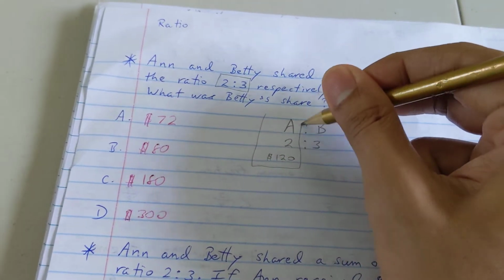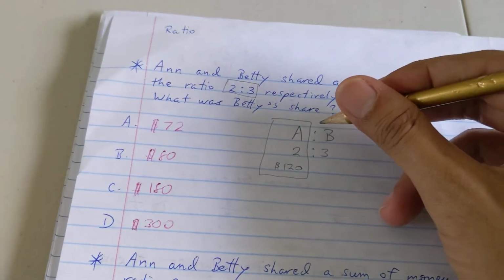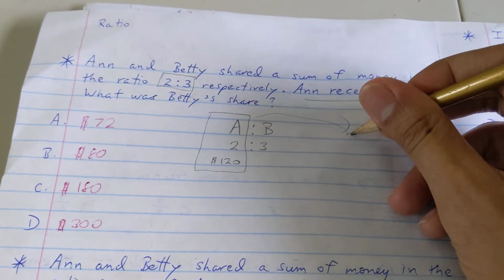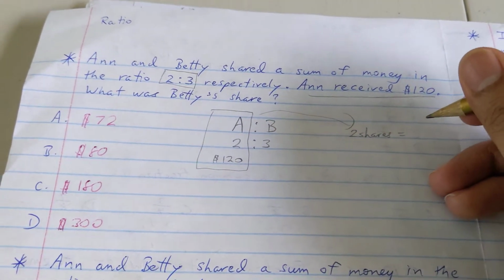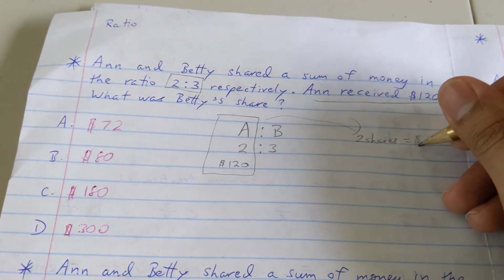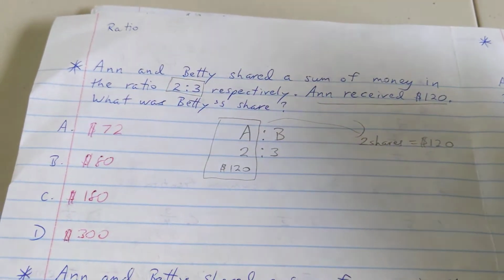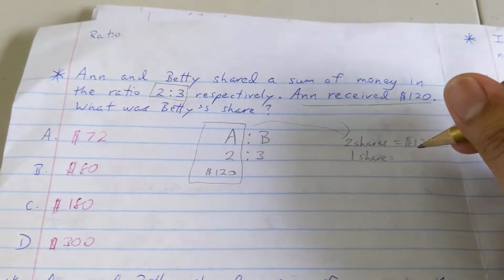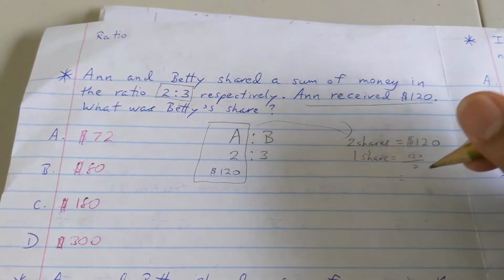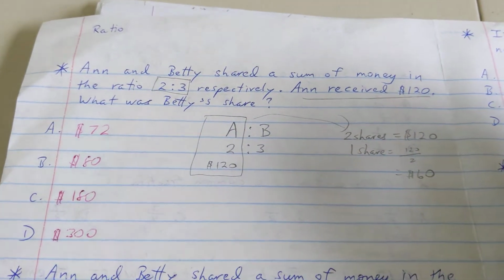So this is Anne's information. So far for Anne's information, I'm just rewriting it in a different way. Anne gets 2 shares or 2 pieces or whatever, splitting up. And they actually tell me how much her 2 shares are going to total: 120. And in a ratio, as in most things in maths, you need to find for 1. So 1 share or 1 piece will be 120 over 2. So each of the shares I was giving out is $60.